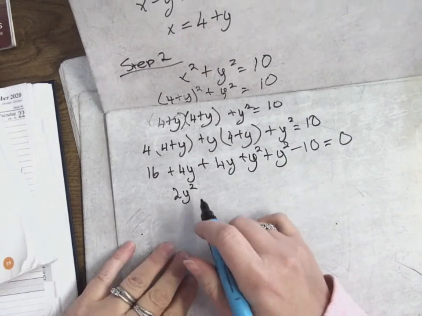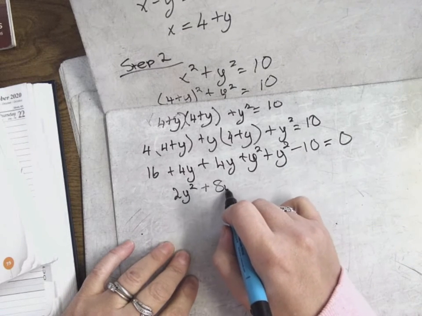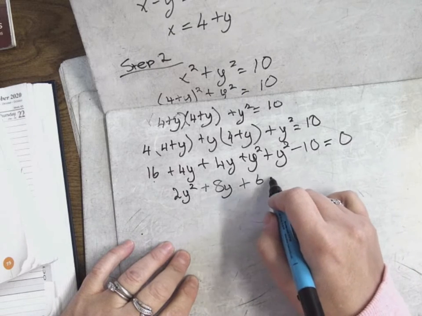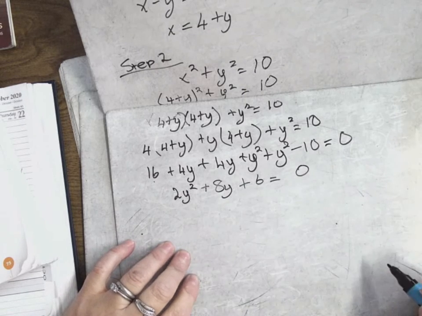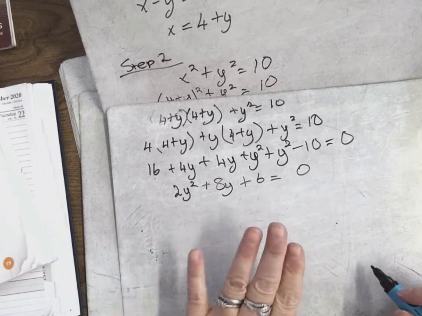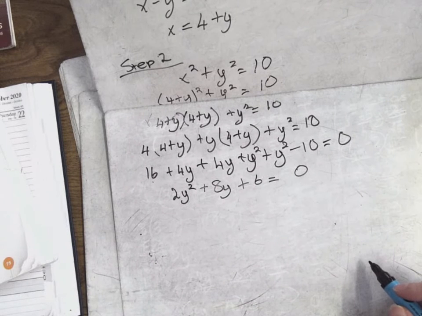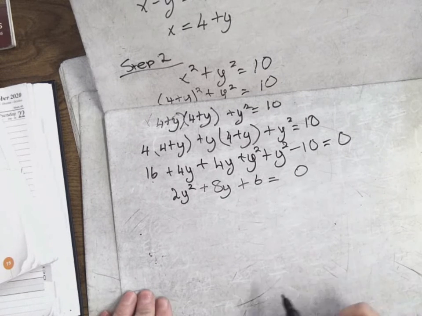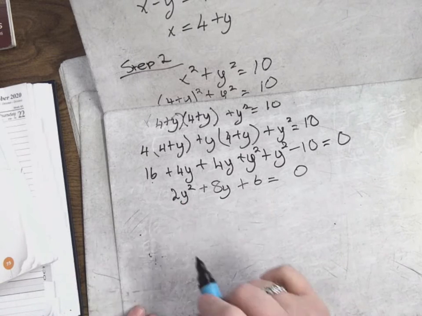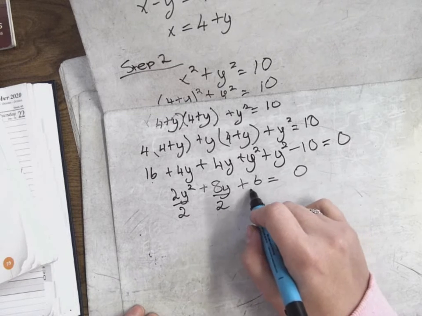So 2y squared, put the y's together, 4y and 4y makes 8y. And 16 minus 10 is a plus 6 equals 0. Now, whether I spot the next step or not is irrelevant, because you can factorize straight away with your two sets of brackets or with your minus b formula. But what do I spot? That every number here divides by 2. So I'm going to divide everything by 2 because it makes it easier to find the factors.